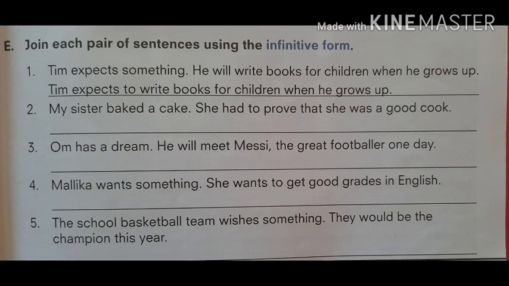So what is done in this sentence? Instead of something, the something is removed and he is also removed. So Tim expects directly to what he expects. He expects to write books for children when he grows up. So additional words are not there, but some words are removed from the sentence, that is something, he and will. So Tim expects to write books for children when he grows up. So what you have to do, simply remove a few words and directly start the sentence with to, the second sentence.